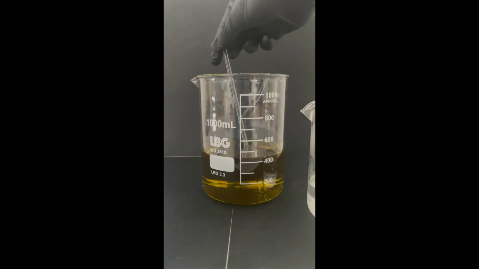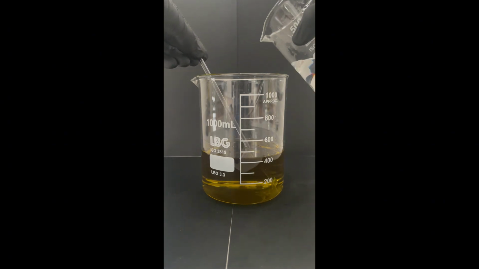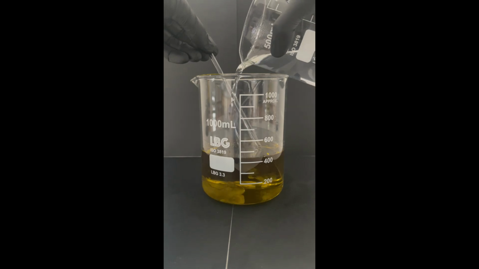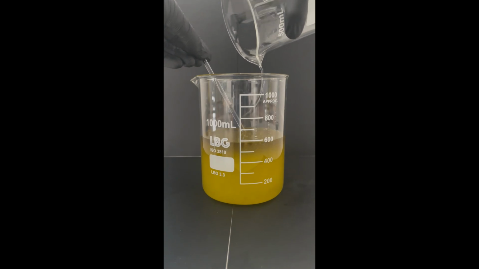I've mixed everything around and now I'm ready to add my hydroxide solution. You can already see the color changing and this is an indicator of the saponification reaction that is taking place.